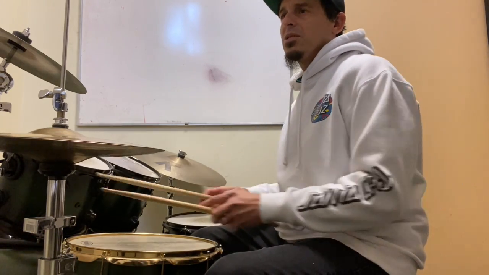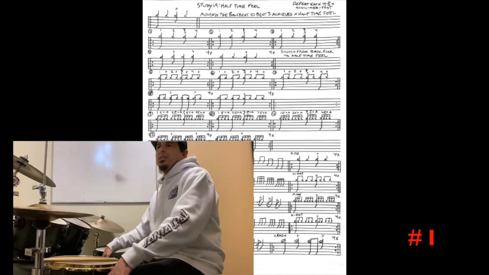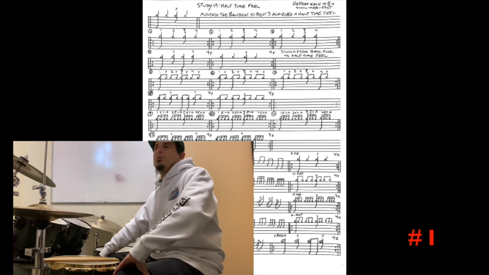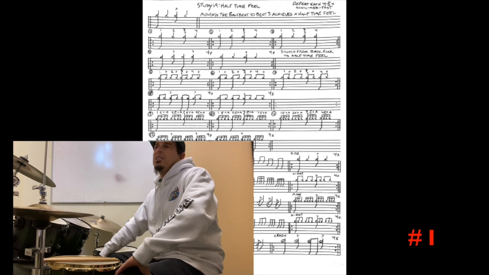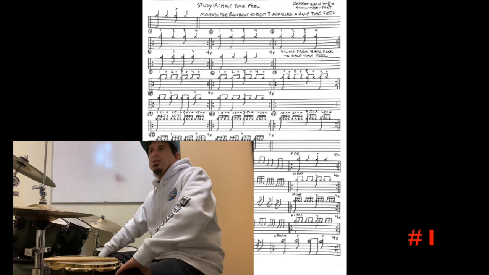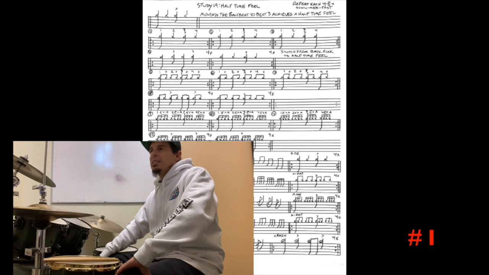Okay, so when we put our snare backbeat on beat 3, if you take a look at number 1, this would just be a quarter note beat. We're just going to put our bass drum on beat 1, and our snare is going to go on beat 3 this time. So if you notice, no snare on beat 2 and 4, no bass drum on beat 3, just a bass drum on 1 and a snare on 3.